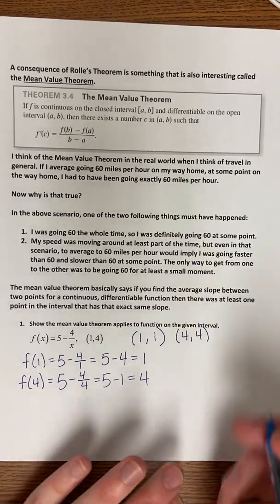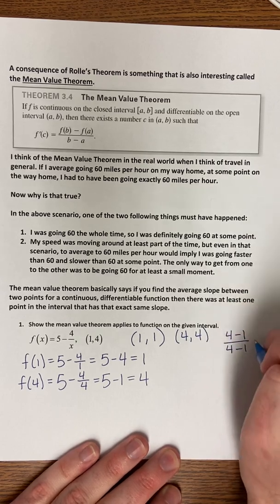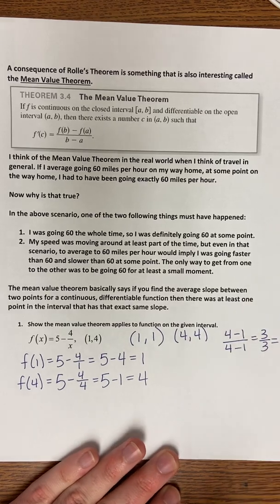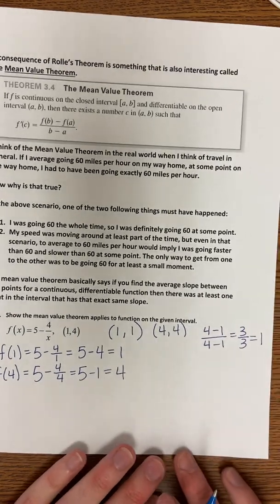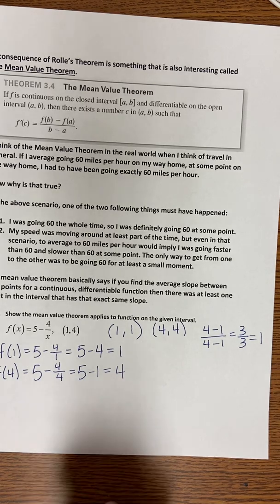And if I wanted to find the slope between these, well, y2 minus y1 over x2 minus x1. 4 minus 1 over 4 minus 1 is 3 over 3, which is 1. So if the average slope between those 2 points is 1, it's implying that there is a slope of 1 somewhere between 1 and 4 if we take the derivative.